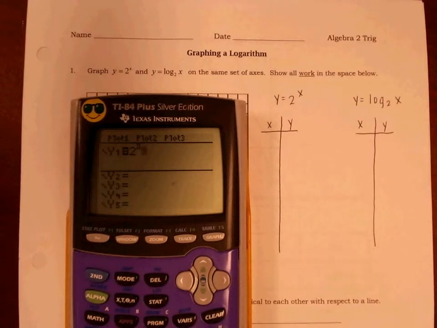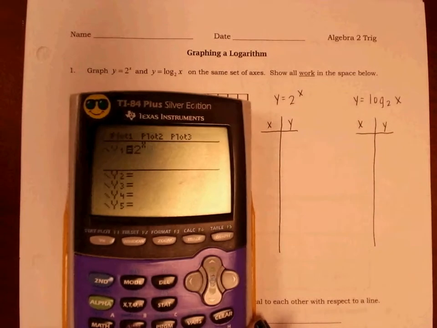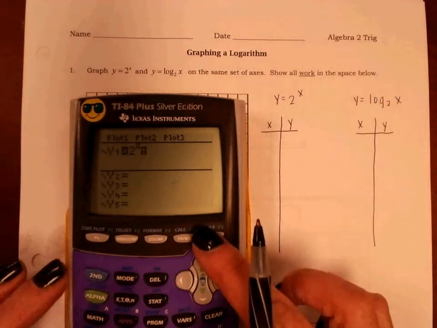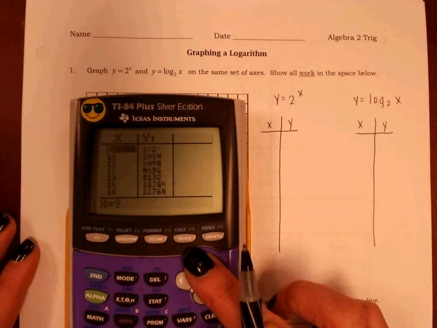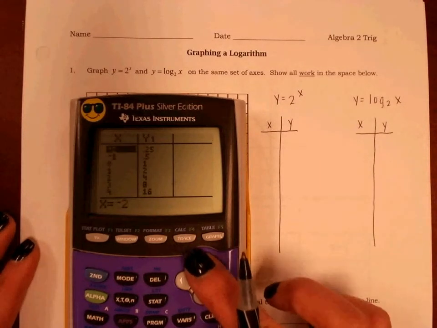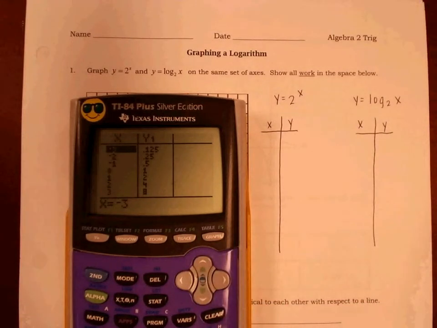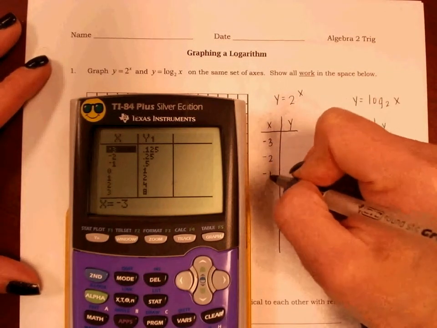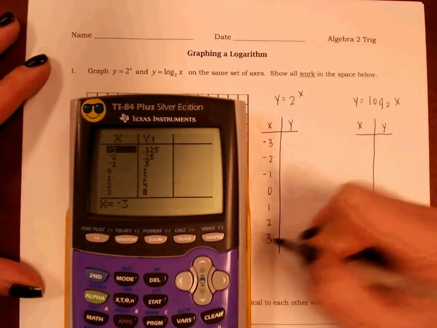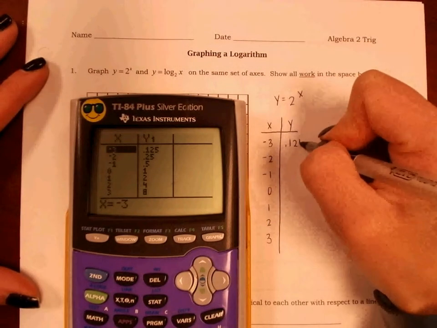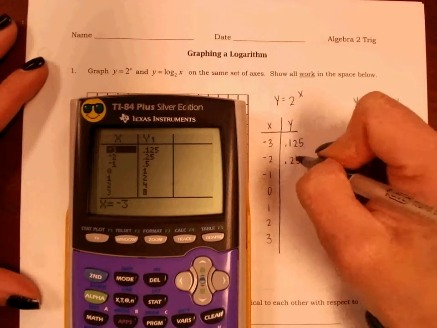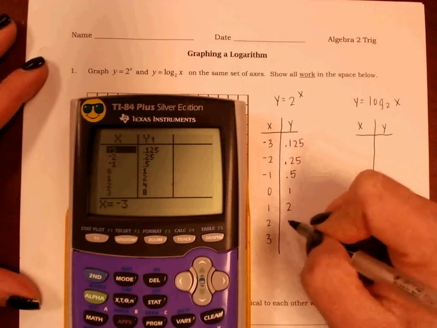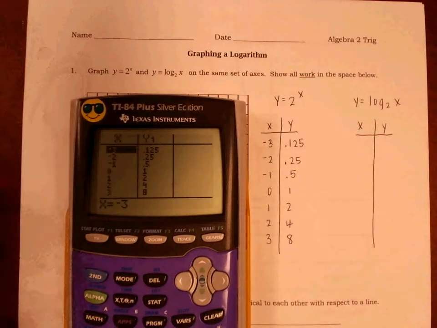So head over to your calculator and type in y equals 2 to the x and use the table of values. You might have to adjust your window like I'm doing right now so that you see points that make sense and that are easy to graph. So I'm going to use x equals negative 3, and I'm going to go all the way to x equals positive 3. I'm going to jot down exactly what I see. I'm going to make sure that I write it down carefully. Make sure that your x's and your y's match up appropriately, otherwise your graph isn't going to look right.